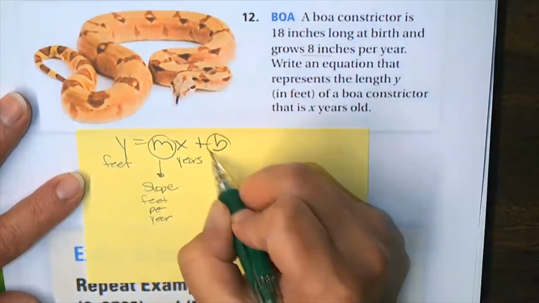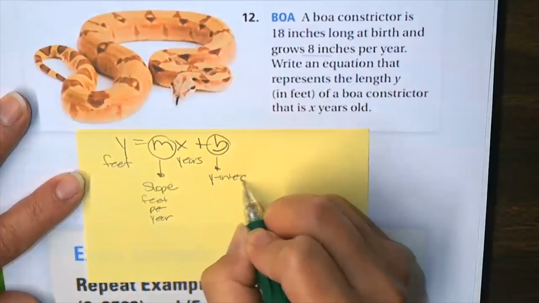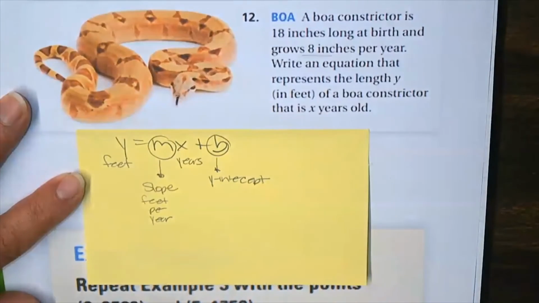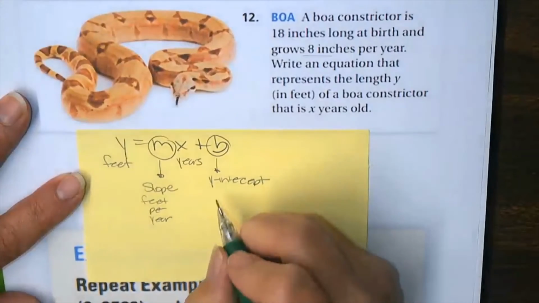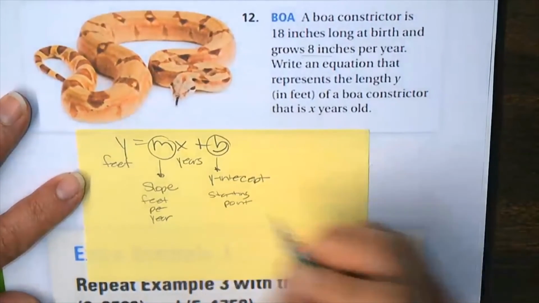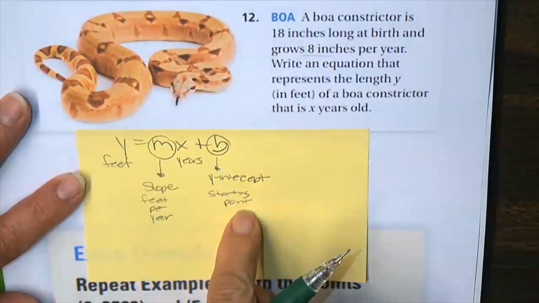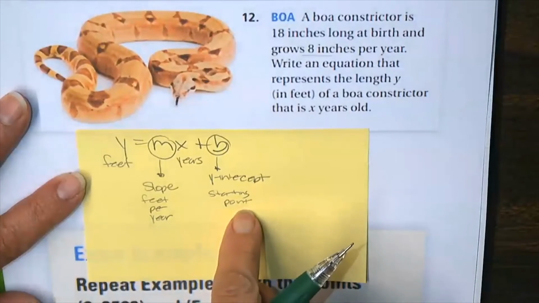Now here, our y-intercept. This is what we're starting with. What is the starting point or the starting measurement? Basically, what was the length of the snake at birth when it started?